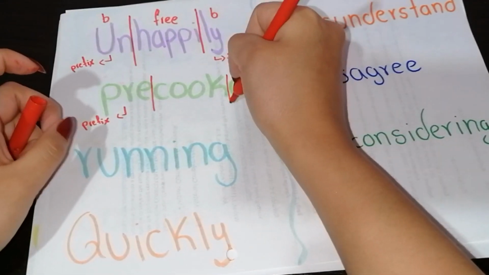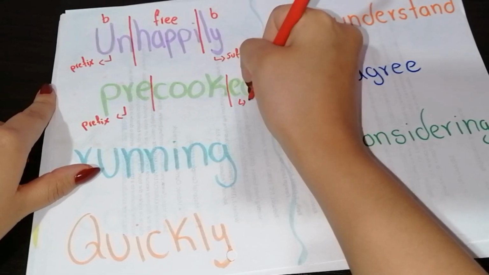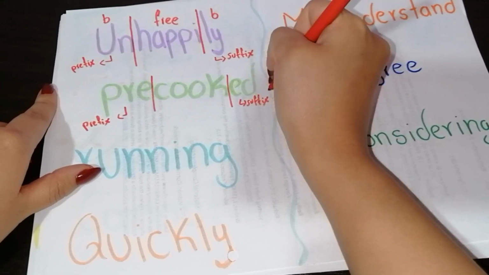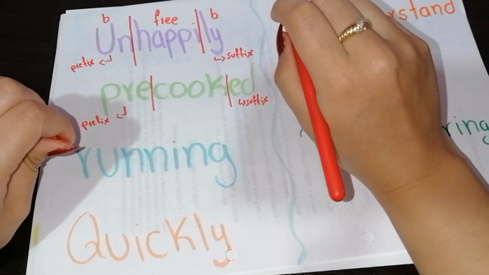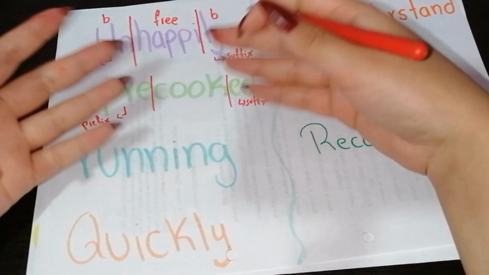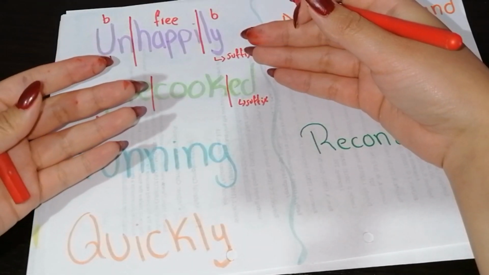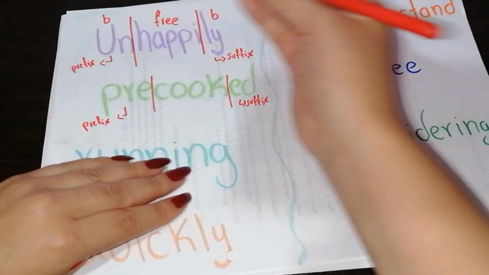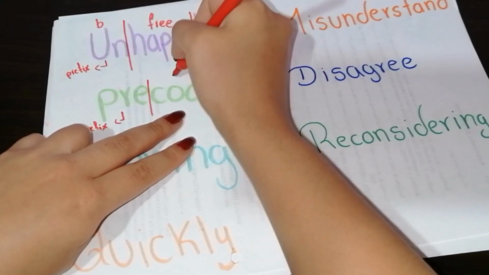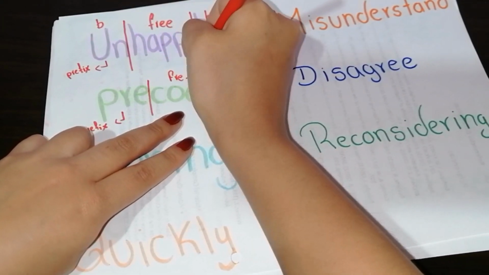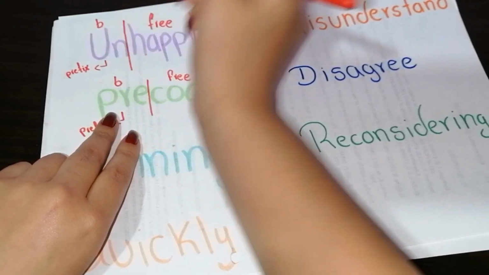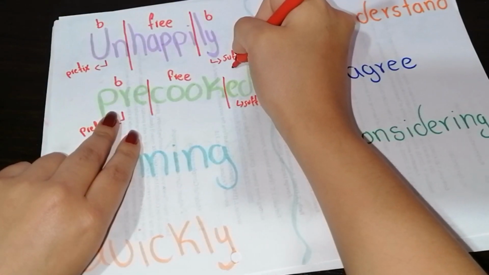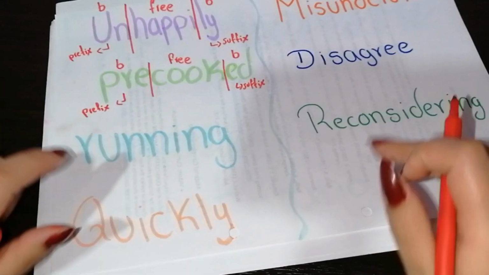And ed is a suffix, in this case indicating past tense, transforming cook into cooked, which means prepared by heating. And in this case, cook is the free morpheme, pre is a bound morpheme, and also ed is a bound morpheme.